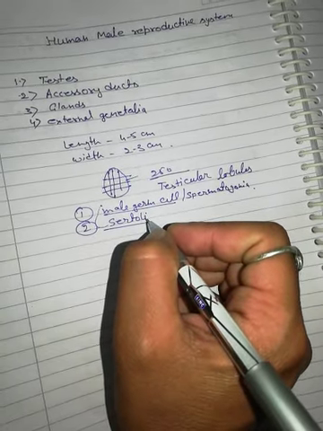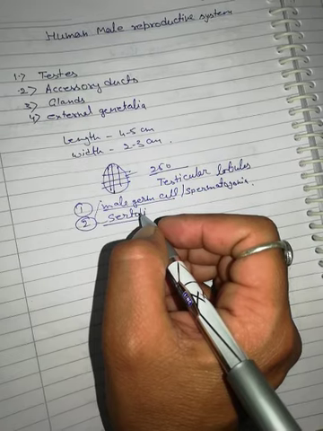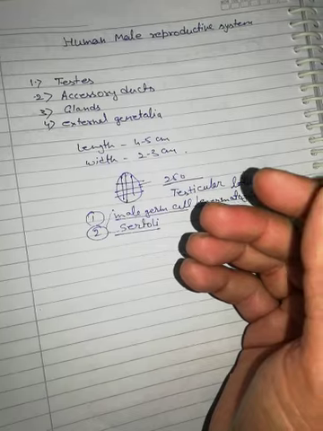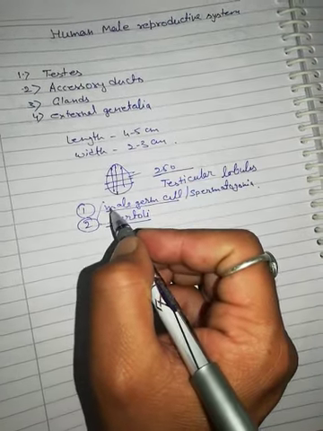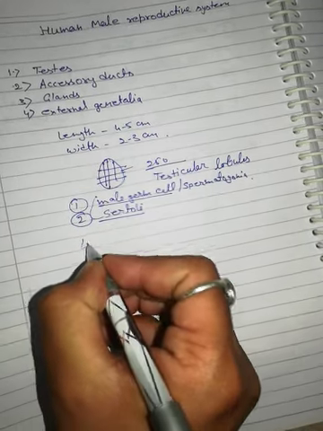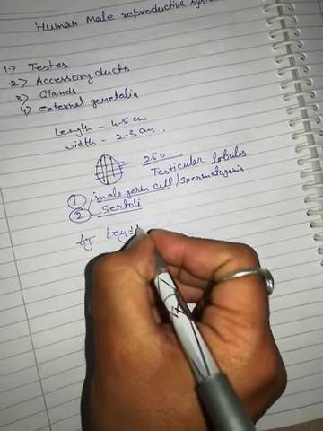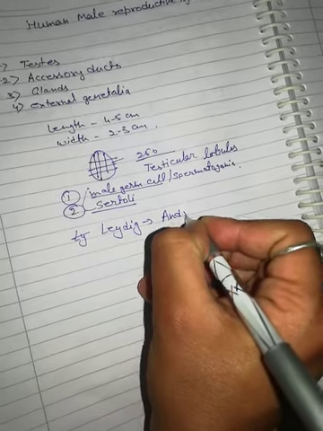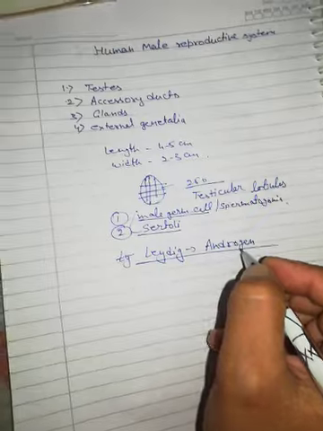Clear? Now, except for it, the outer space of the testicular lobule besides the seminiferous tubules is called interstitial space, and it has some special cells which are called Leydig cells. Leydig cells are responsible for the formation of a hormone, androgen. Yesterday I discussed a lot about it, so I am not going into detail.